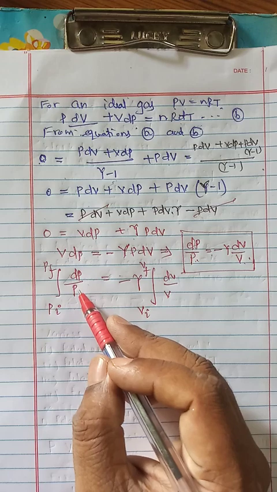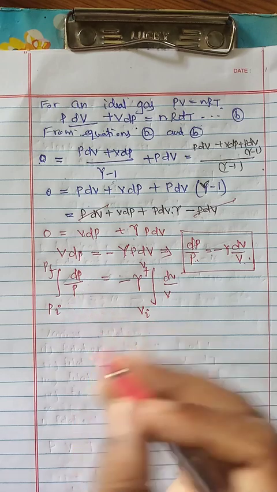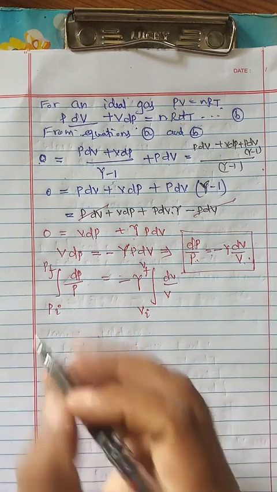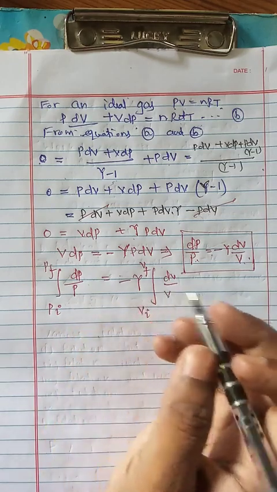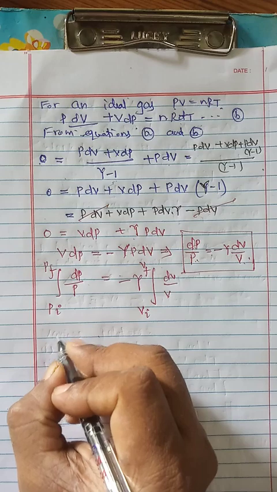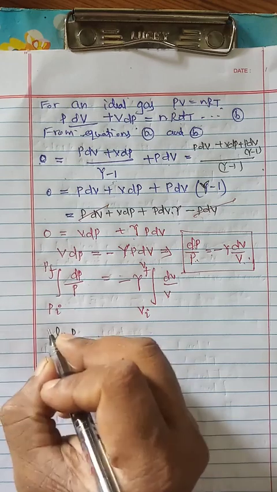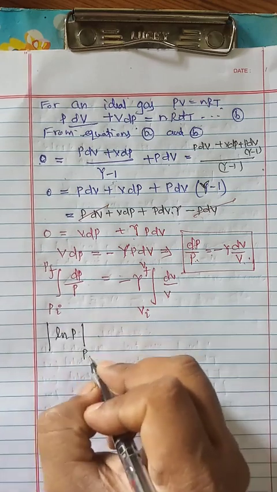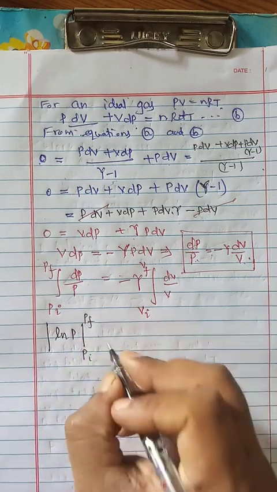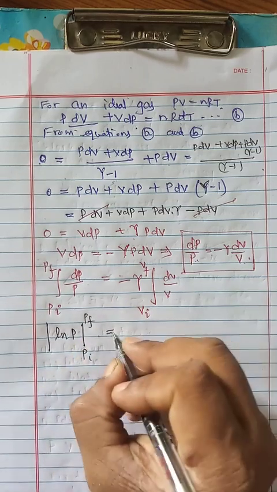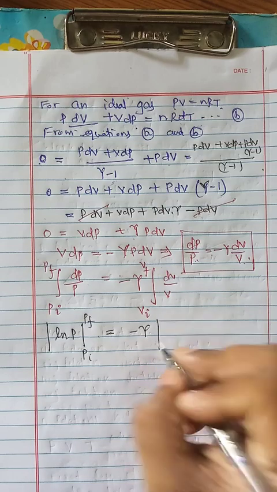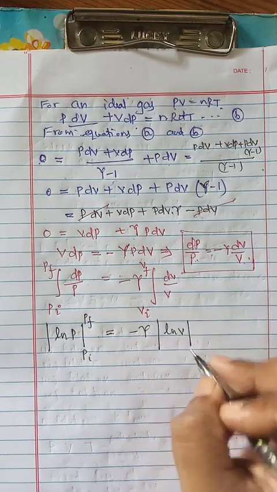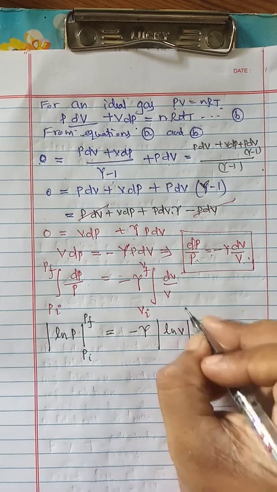What is the integral of dP by P? It is nothing but ln P, because the integral of dx by x is ln x. So ln P between the limits Pi and Pf is equal to minus gamma ln V from Vi to Vf.